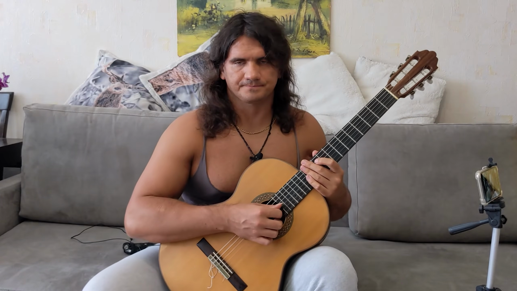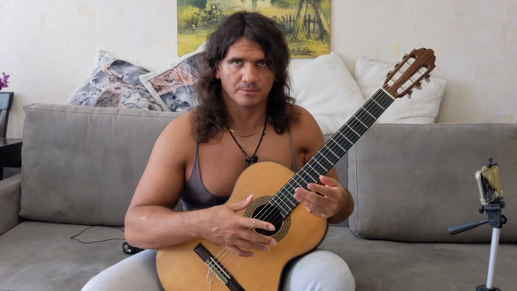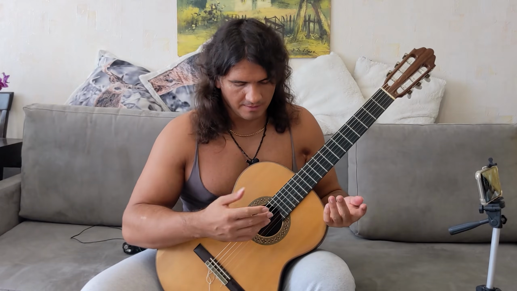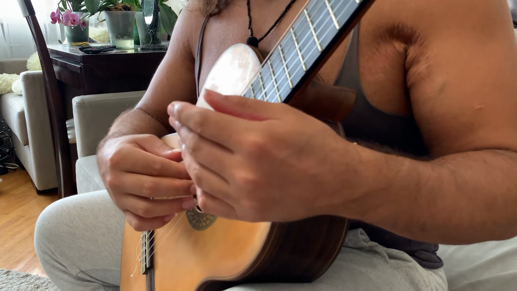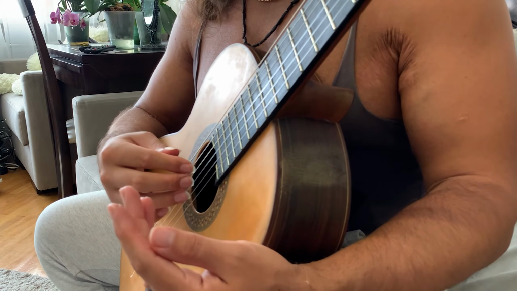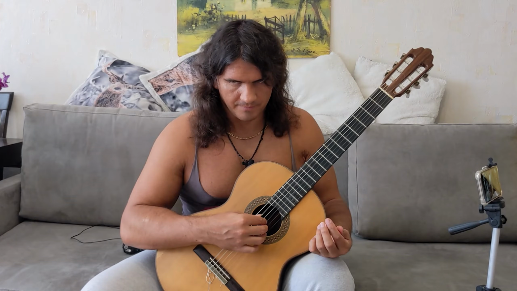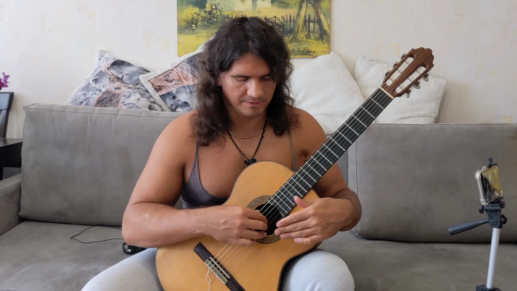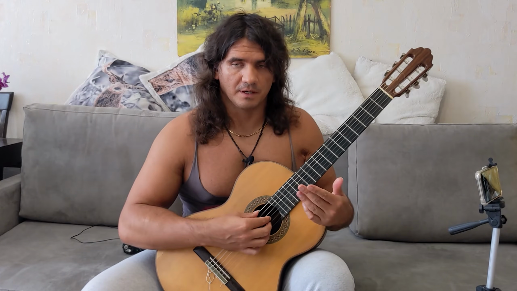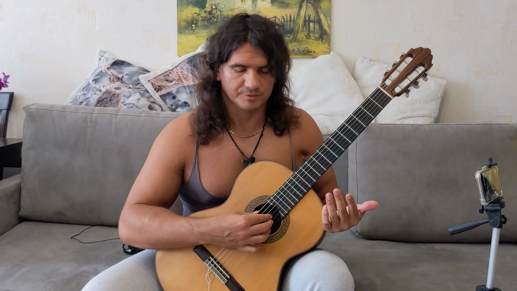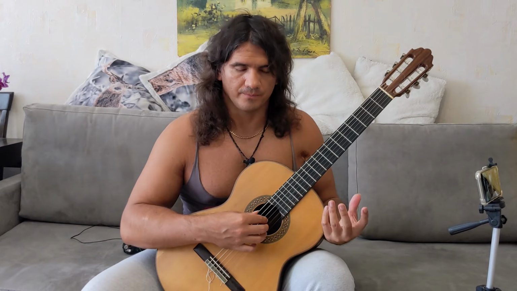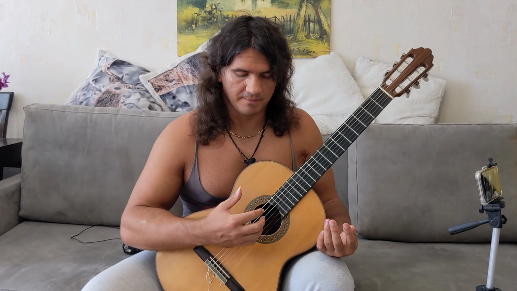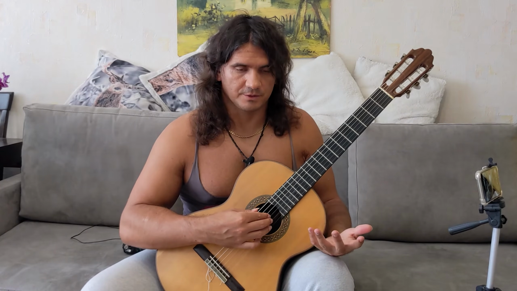Why? Because it's more convenient, comfortable, because we have coincidence. Your fingers coincide with the strings, so you don't have to play something in one horizontal line, but now you have to play vertical strings which stand in a row, and your fingers also stand in a row in the vertical position.